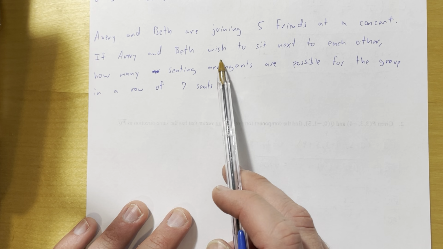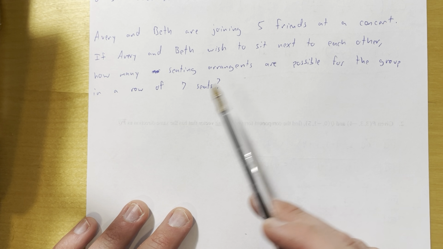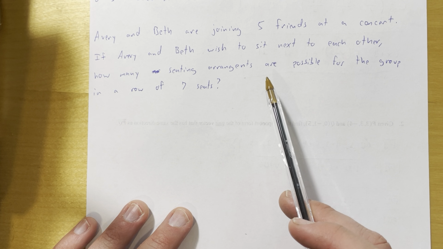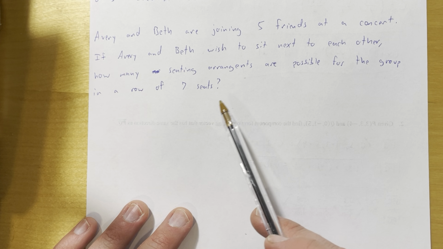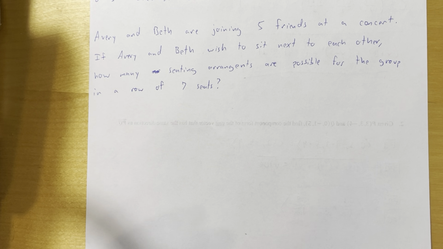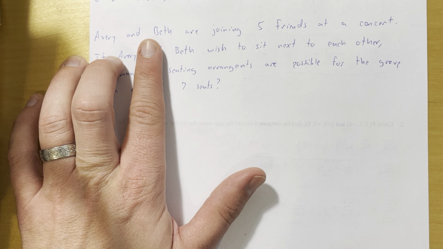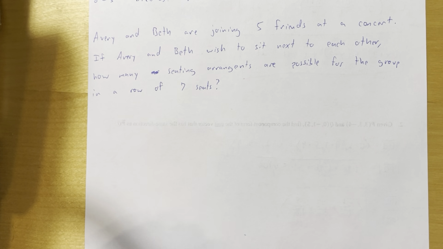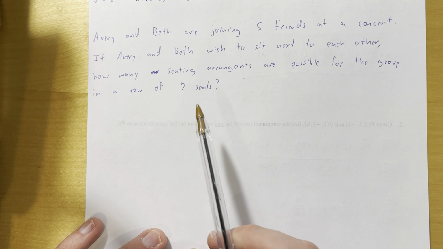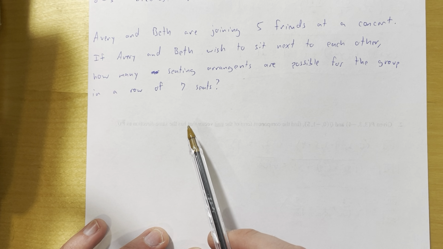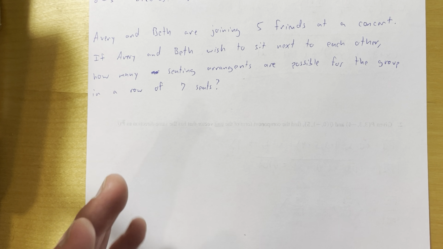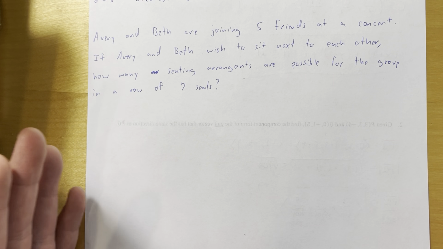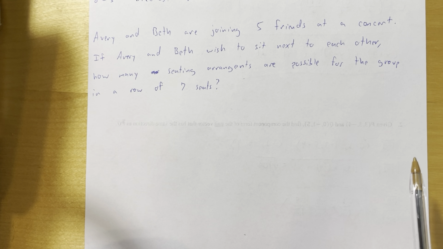If Avery and Beth wish to sit next to each other, how many seating arrangements are possible for the group in a row of 7 seats? So there's a total of 7 friends here. Two of them we know their names, and then the other 5 are nameless for us. But that's a total of 7 people. And we know that they want to occupy a row of 7 side-by-side seats. We're told that in the problem.